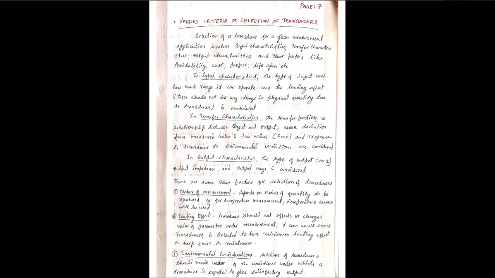And coming to the transfer characteristics, the transfer function, that is the relationship between the input and output, should be linear, and there should not be any error there. The response of the transducer to the environmental condition is also considered in the case of transfer characteristics. And in the output characteristics, the type of output, that is current or voltage. In the case of an electrical transducer, output impedance is considered, and the output range is also considered.